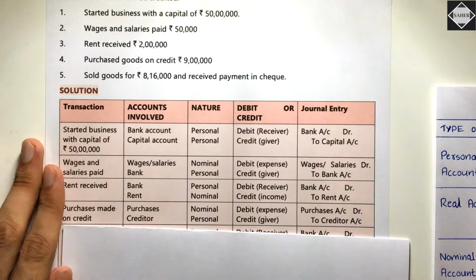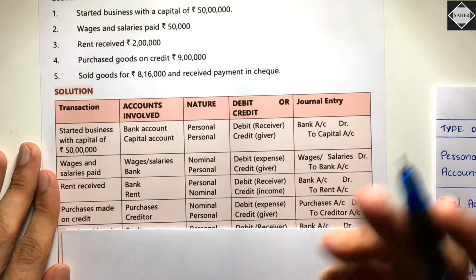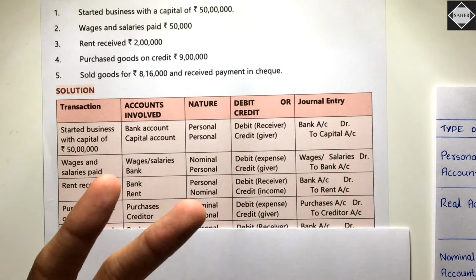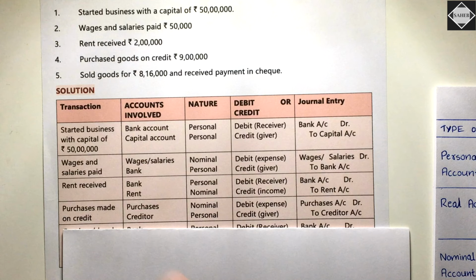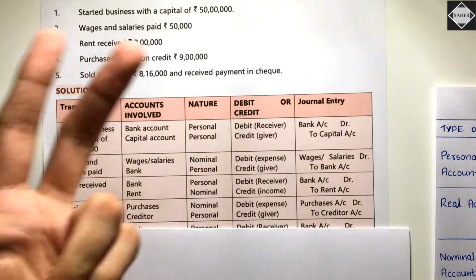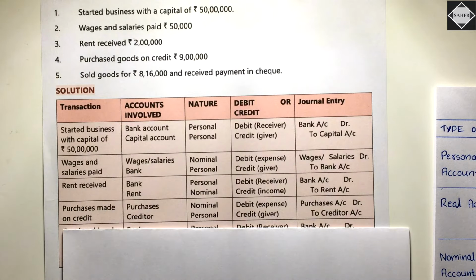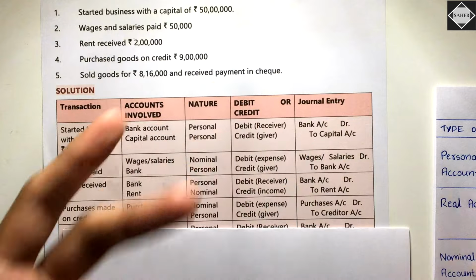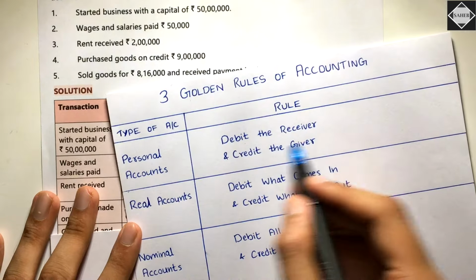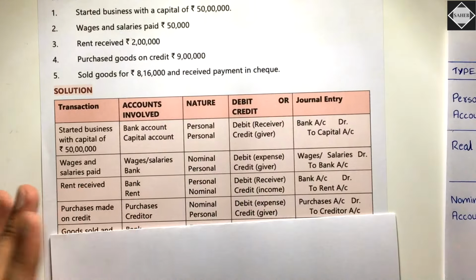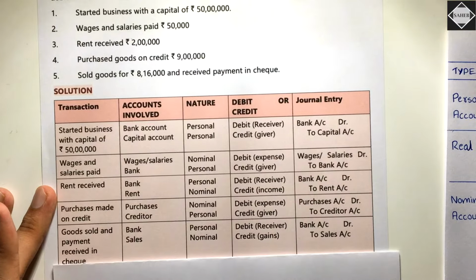Why is that so? Because the money will be received in our bank. We have got the check. We will cash the check. We'll just present the check to the bank, and then the check will be cleared, hopefully, and the money will be received in the bank account. Is that clear? So bank will be the receiver. Bank is the personal account, and will receive the money in the bank account. So bank will be the receiver. Is that clear?